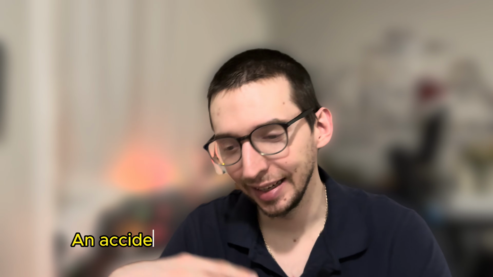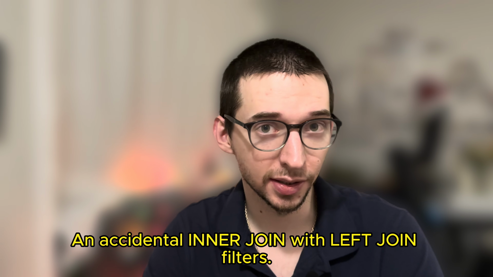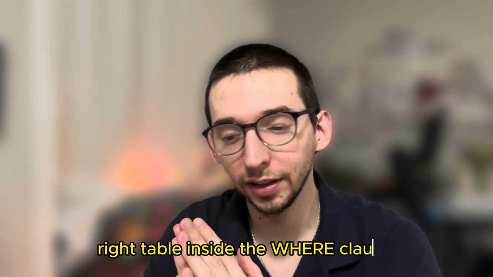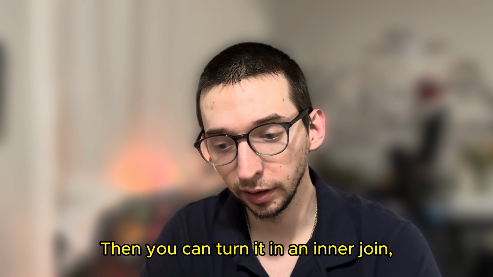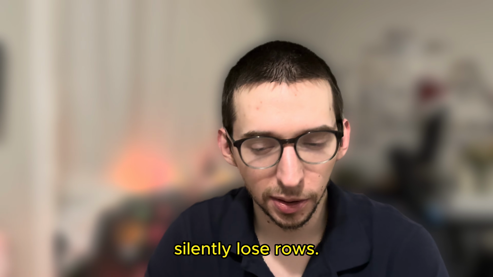Anti-pattern 4, an accidental inner join with left join filters. So you write a left join, then you filter the right table inside the where clause, then you can turn it into an inner join, and you silently lose rows.